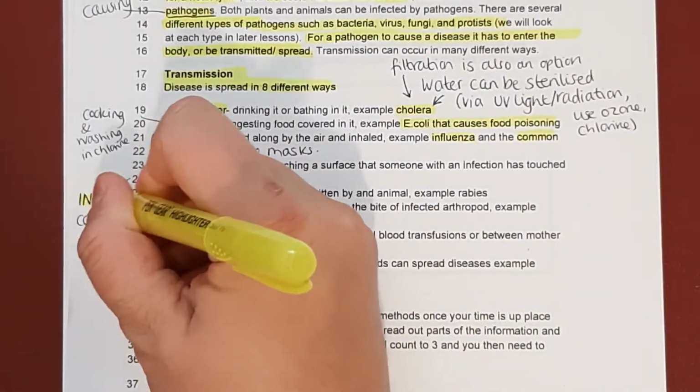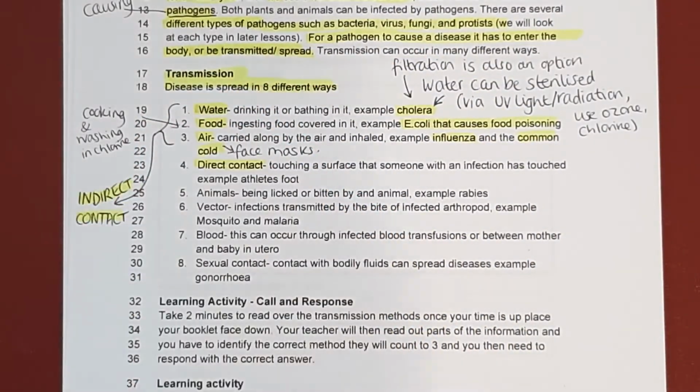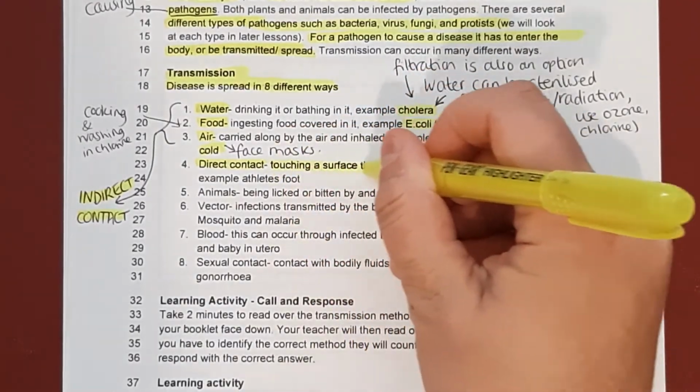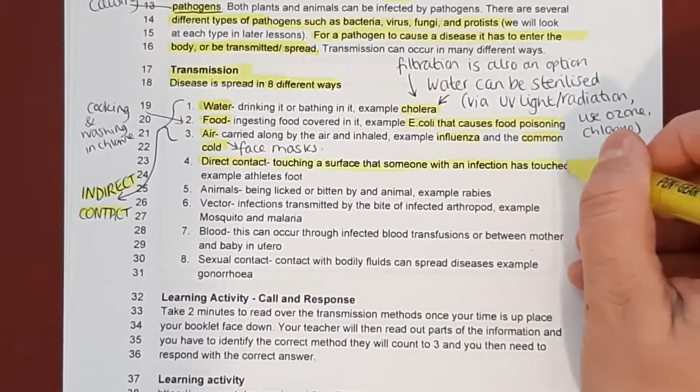Now, indirect contact is not really something you touched. So it's coming into your body through another method. So not really via the skin, but through water, food, air, bites, that sort of thing. So direct contact is touching a surface that someone with an infection has touched.